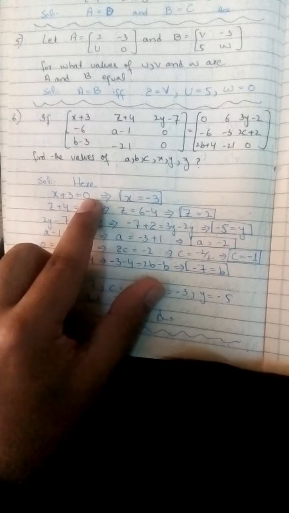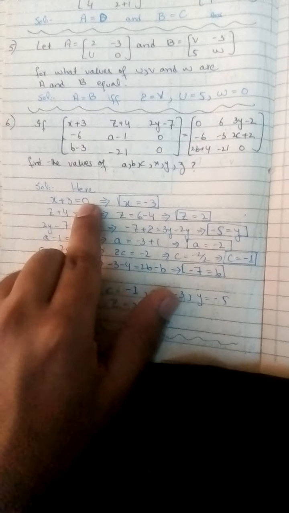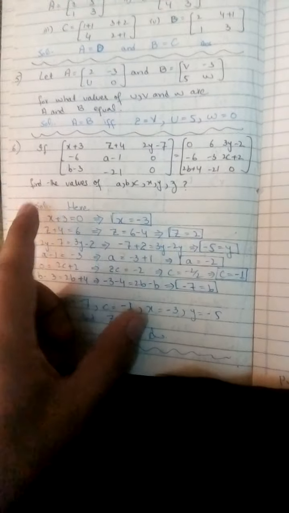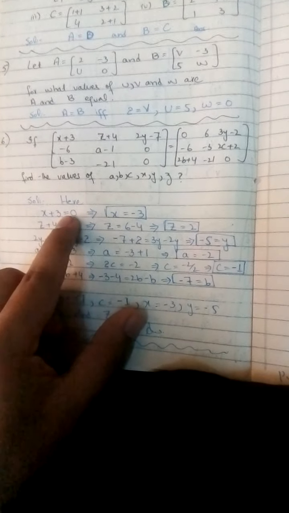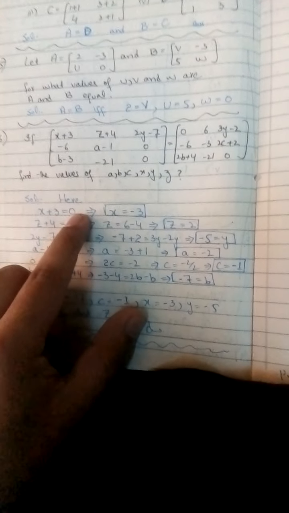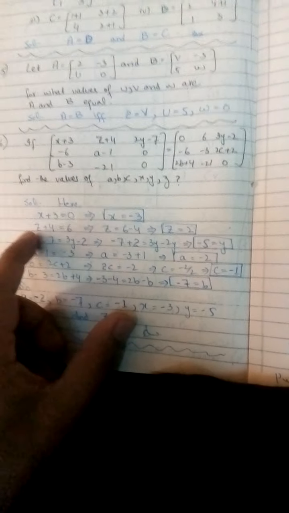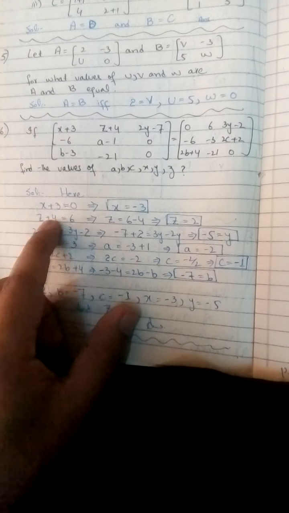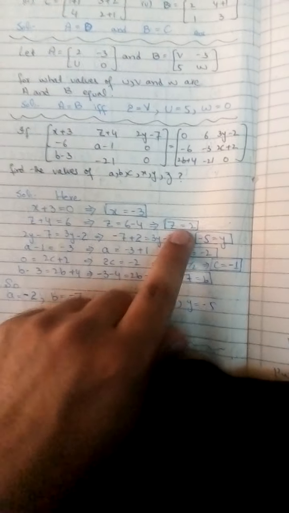x plus 3 is equal to 0. If we shift this positive 3 to the right hand side, the sign must be changed. So here it is x plus 3, and when we shift this 3 to this side, it becomes negative 3. So the value of x is negative 3. If you see here, z plus 4 is equal to 6. We shift this 4 to the other side, so z is equal to 6 minus 4, and 6 minus 4 is 2. So the value of z is 2.